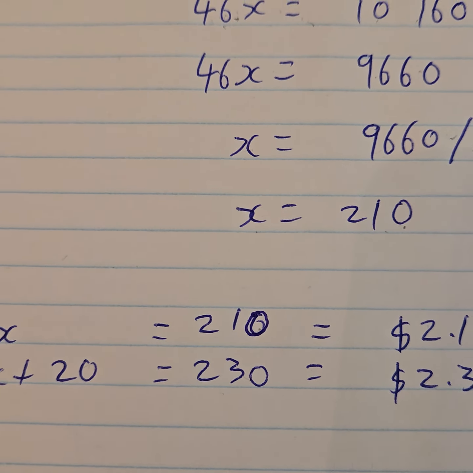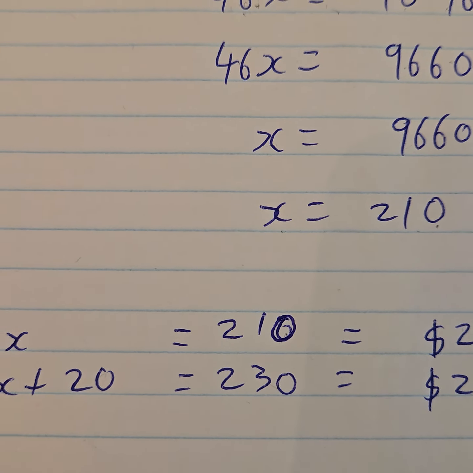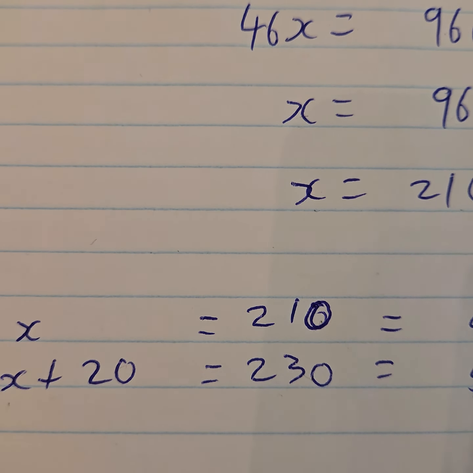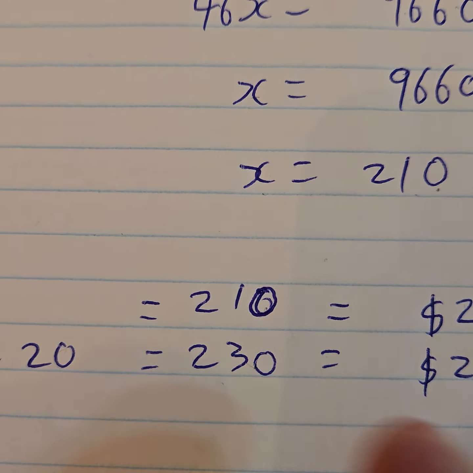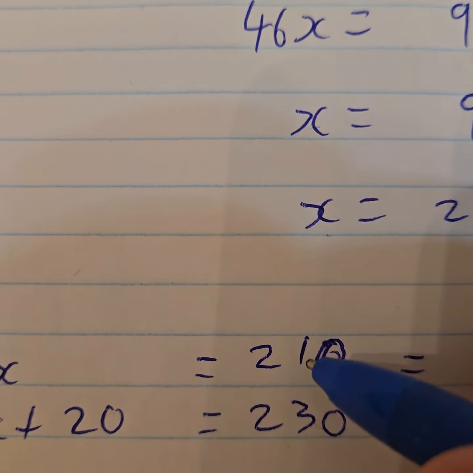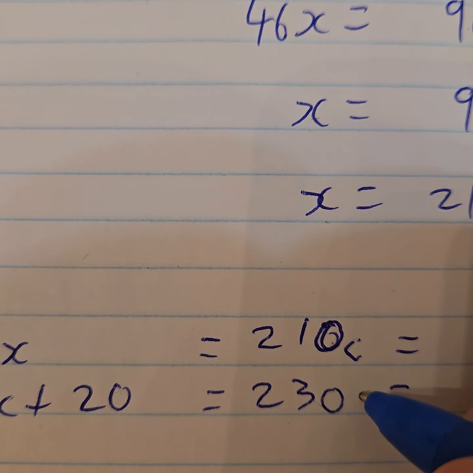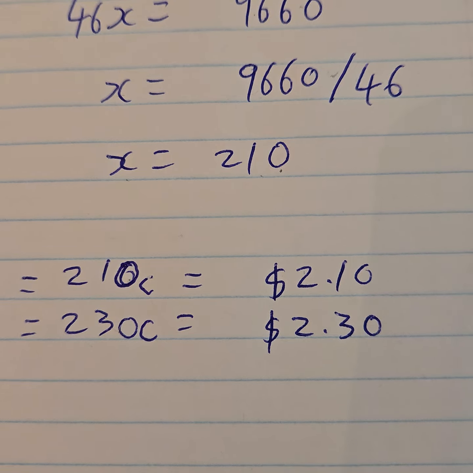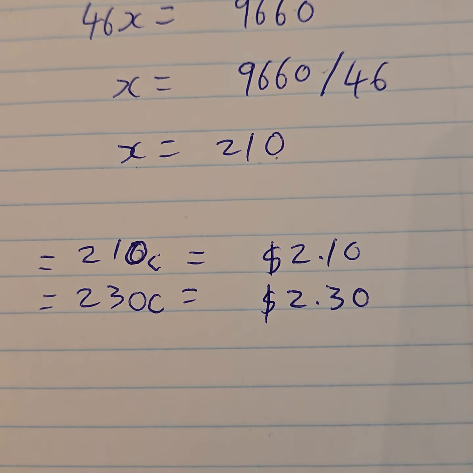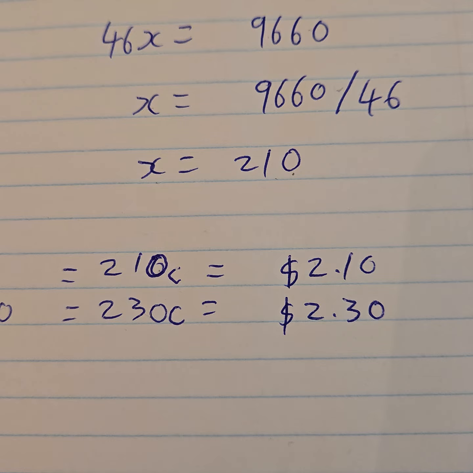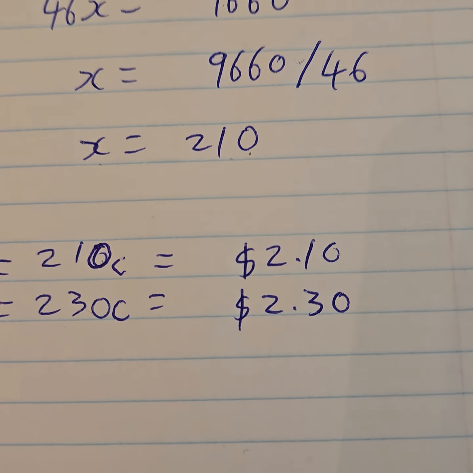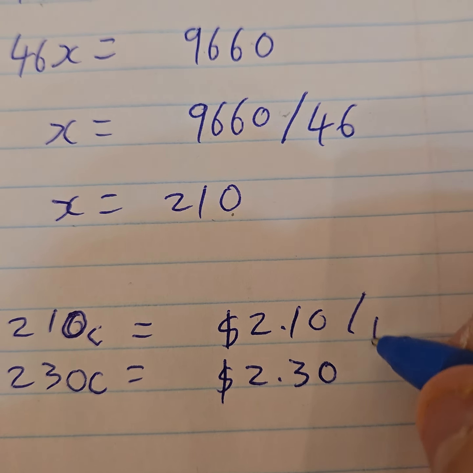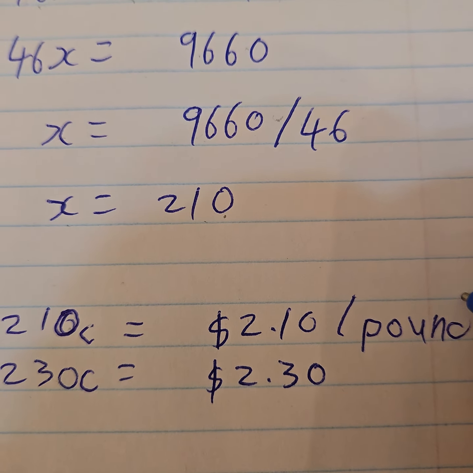And now, they did not make any rules on how you have to answer it. They started off the question, they actually didn't specify dollars or cents. So I can leave that as cents. If I am going to write the answer, I have to write that C in. Or if I convert to dollars, it's $2.10 and $2.30. So that's the answer to the question. The previous month, it was $2.10 per pound. And this month, it's $2.30 per pound. And I should have written that in so that it's much clearer.